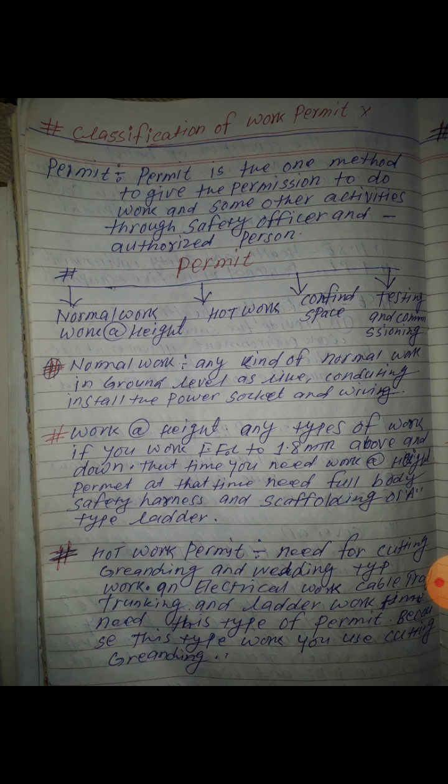So what do you need to check in the permit paper? These are all our 4 permits: the normal permit with work at height, and after that the hot work permit, confined space permit, and testing and commissioning permit.